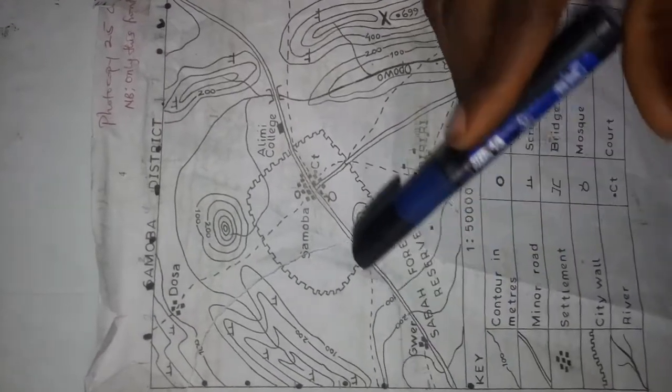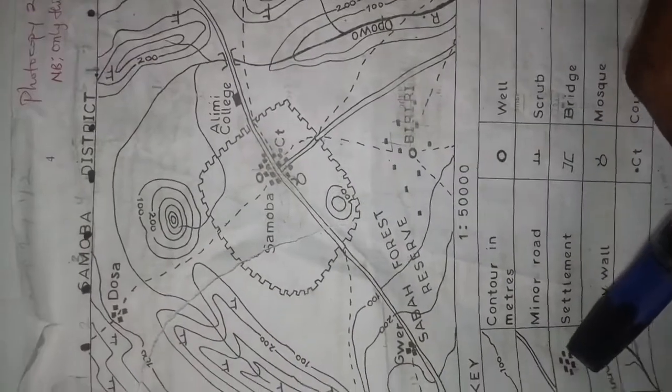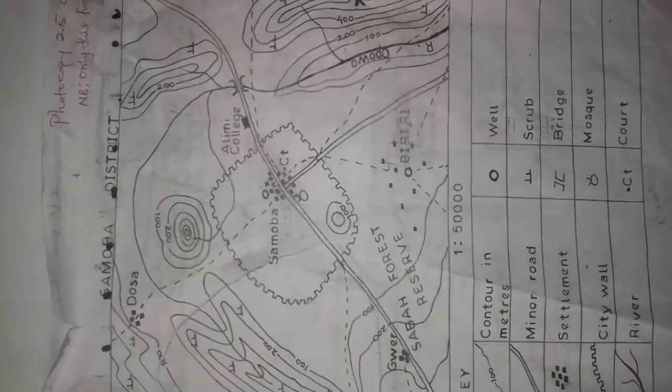Now this is a road in this map. Now settlements, buildings. Look at it here, look at the sign. This is a settlement and building. So all these things are conventional signs.